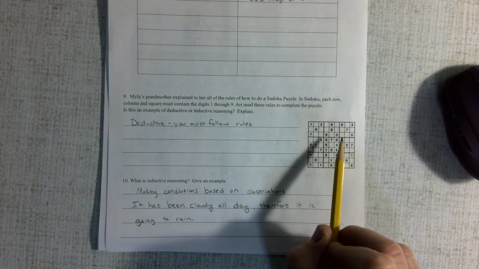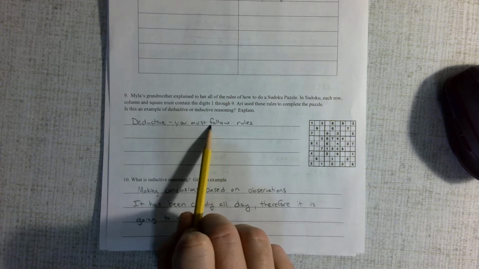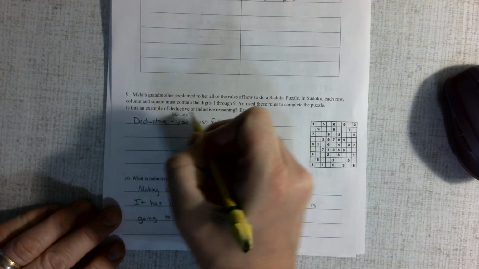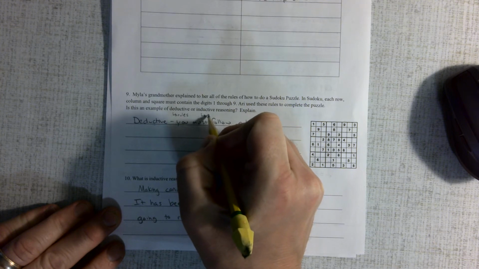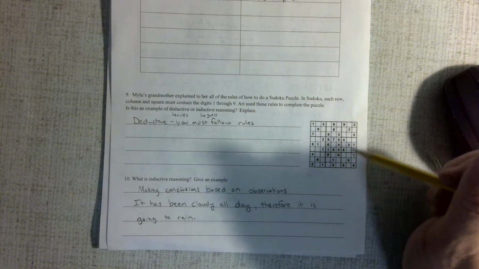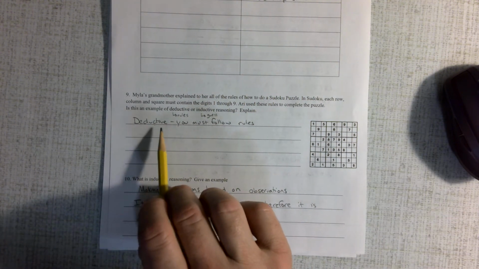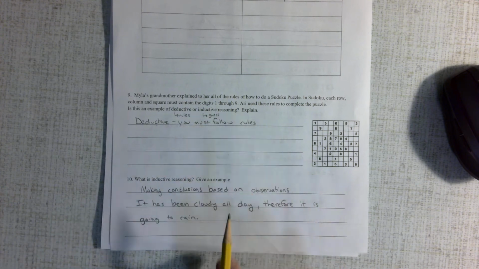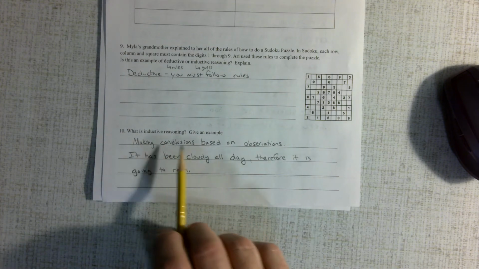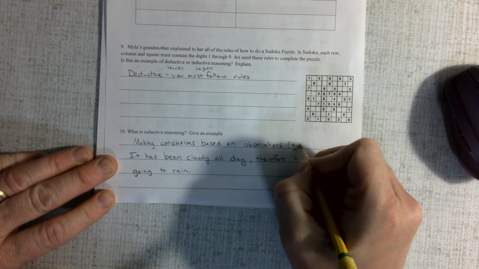Sudoku puzzle, what is it? It's deductive reasoning because we have rules. When you have rules, you have deduction. When you are making guesses, you have induction. There is no guessing allowed in a puzzle like this, so you must use deductive reasoning. You must follow rules. What's inductive reasoning? That's when you're making conclusions based on observations. Basically, you're making a guess.